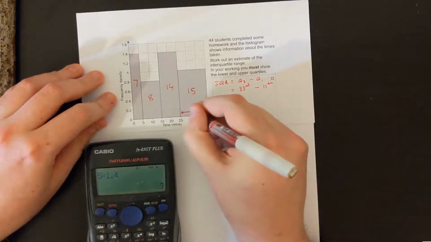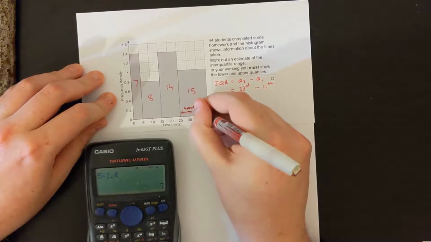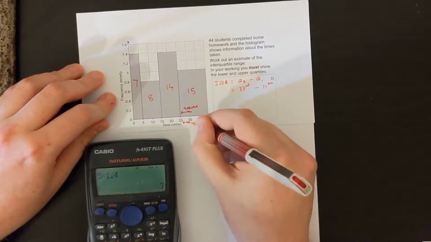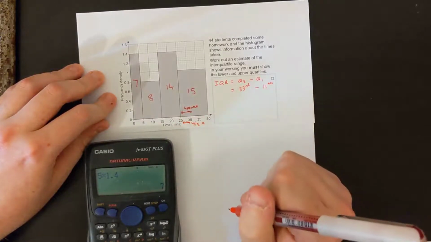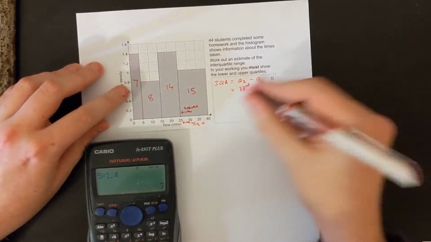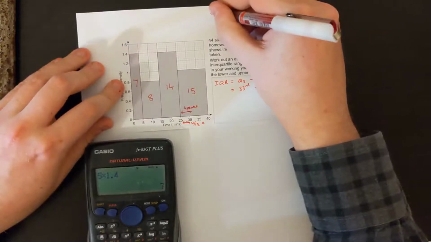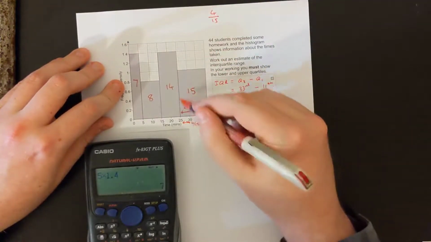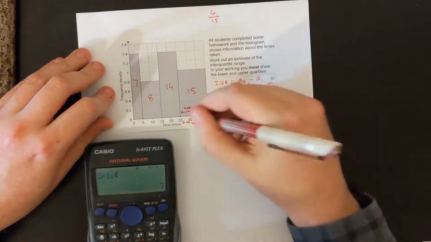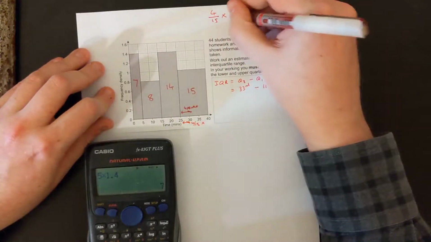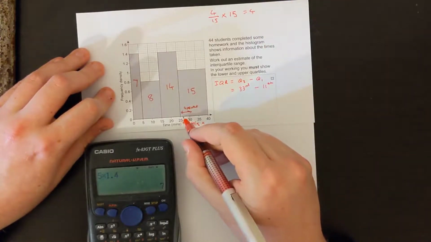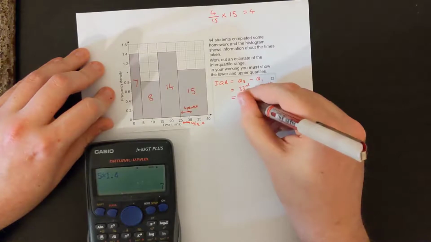So I want to be 4 people into this bar. In other words, I want to be 4/15 of the way through this gap here. So the gap is 15. So I want, let's write this somewhere else. So there are 15 people in that bar, and I only want to know how far to advance along that bar such that 4 people are counted. So I want 4/15 of the width of that bar. 4/15 of the width being 15 is just 4. So I'm at 25, I'm advancing 4 people, so that's 29.